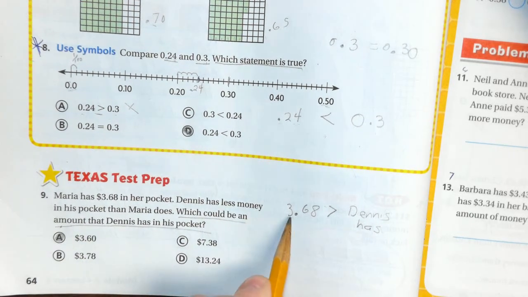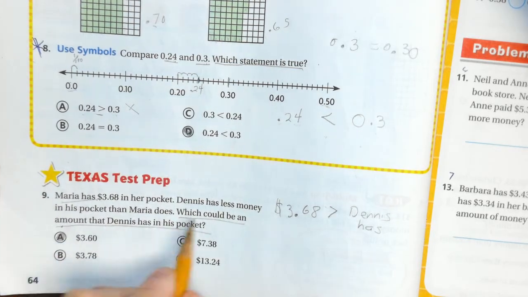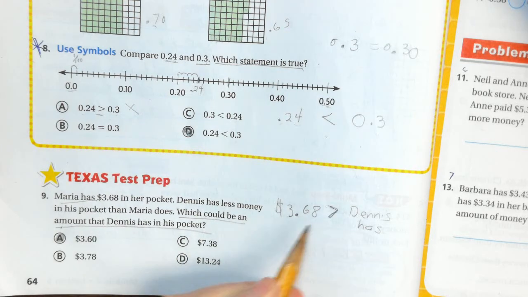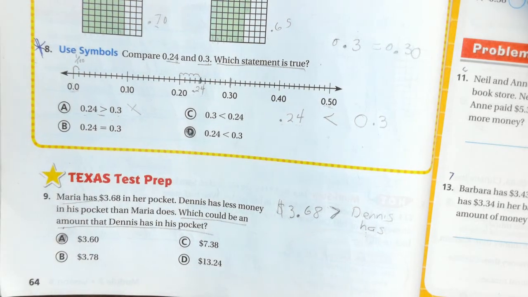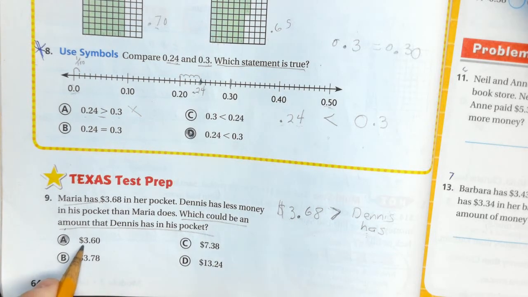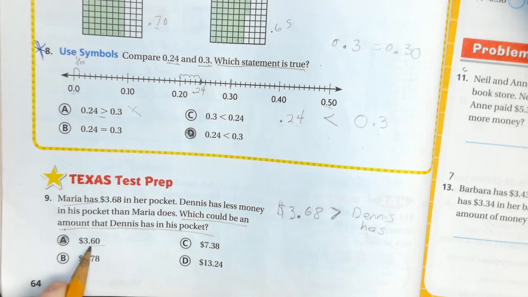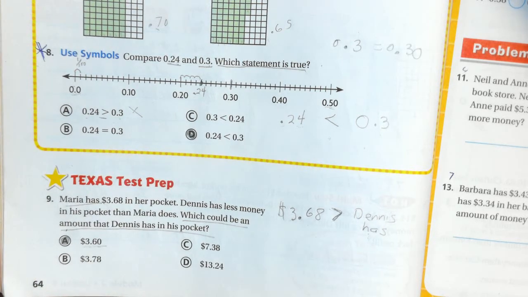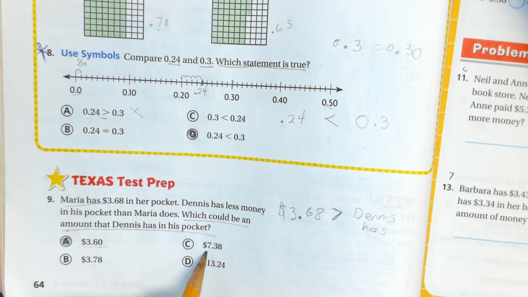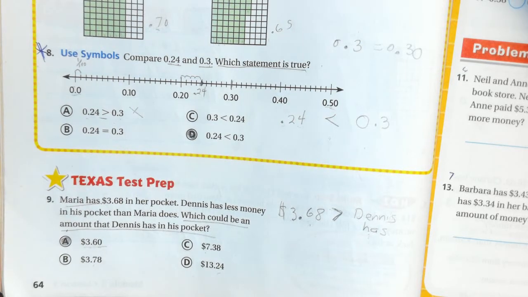Okay. So I wrote $3.68 over here. Well, Maria has more, so I put a greater than sign. Dennis has less. So I'm looking for a number that is less than $3.68. Well, the first one I come to, the threes are the same, the tenths places are the same, but the hundredths places, a 0 is less than 8, so the answer has to be that one. And you can check each of these too. $3.78 is more, $7.38 is more, and $13.24 is a lot more.